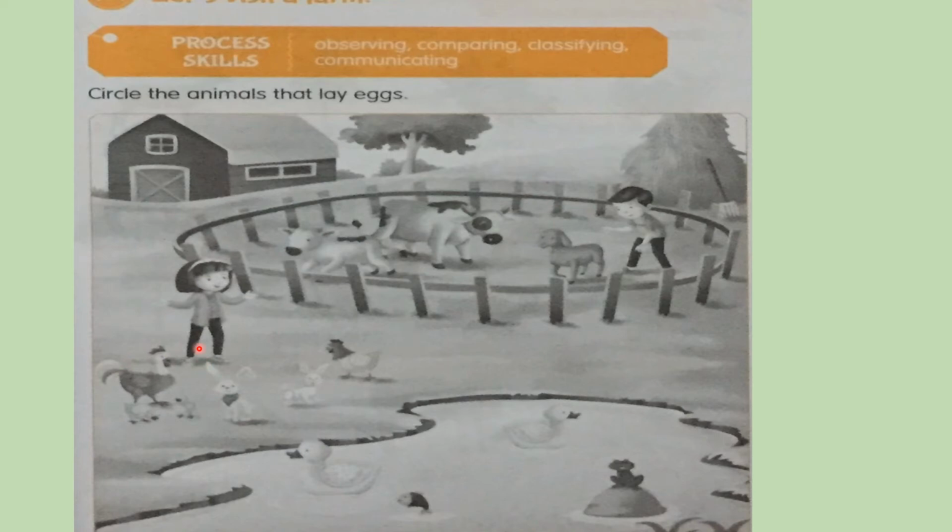Okay, this one you are going to circle. This one is a chicken. This one also a chicken. This one a duck. This one fish. Also this one the frog. So these are the animals that lay eggs.